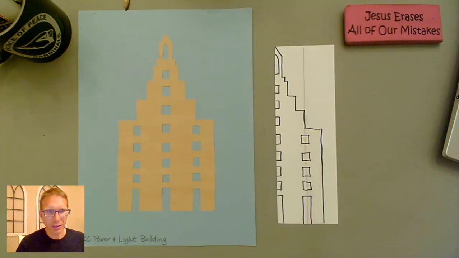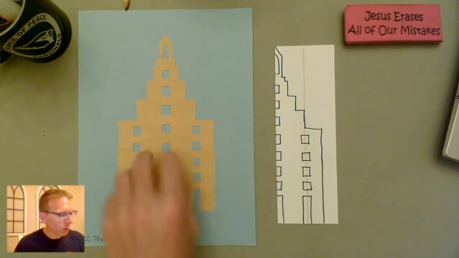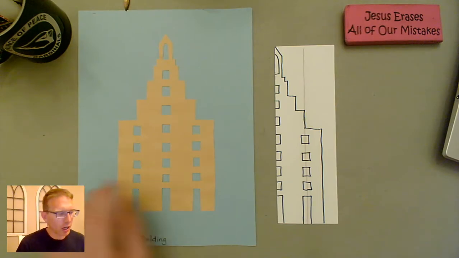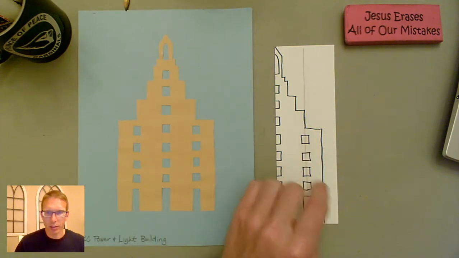Alright, cool, there it is, super fast. This is the Kansas City Power and Light Building, or our paper cut representation of it. It's kind of simplified and abstract. And this is the template that we're going to use.